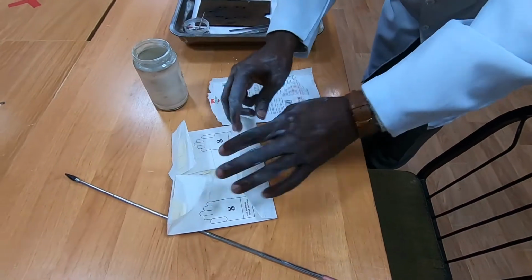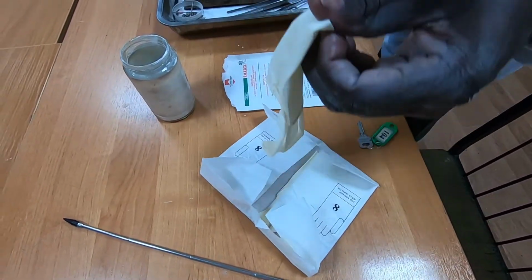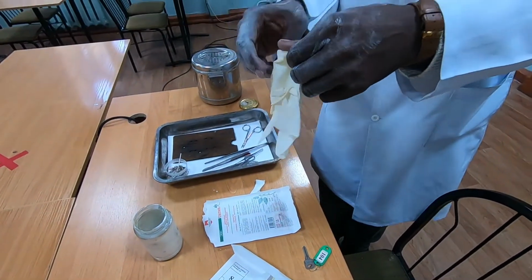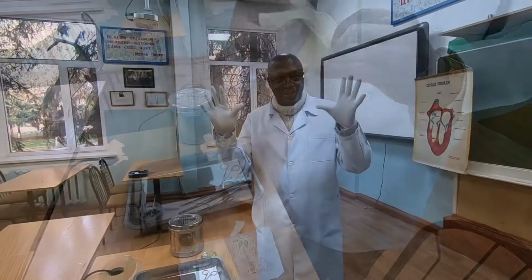So you can see these are our gloves that we're going to use for our work. You can see I have worn my laboratory gloves, okay? And we're going to start our work.